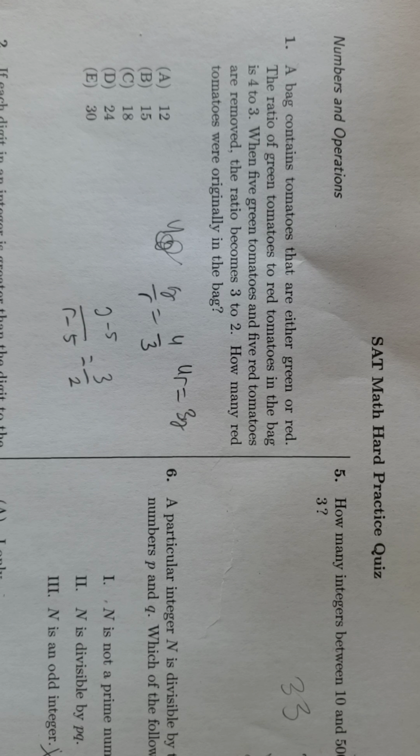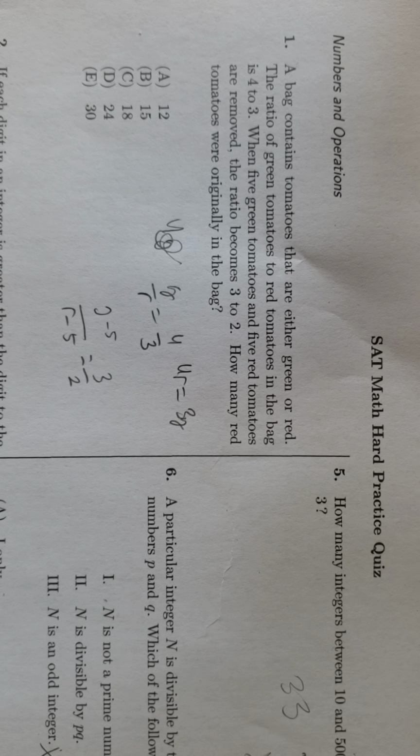These are some five SAT math hard practice questions that I will be attempting to solve.